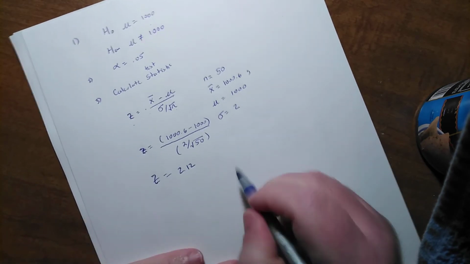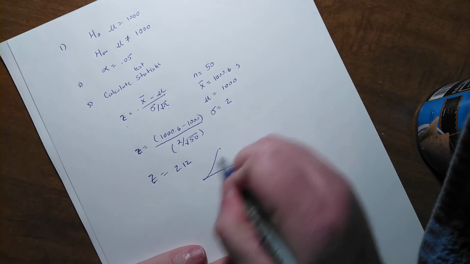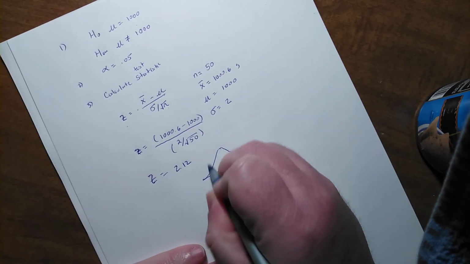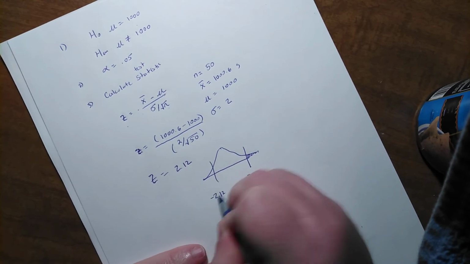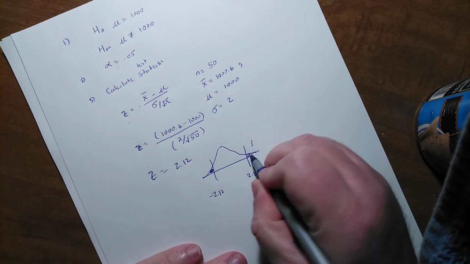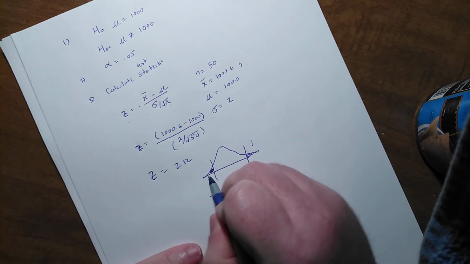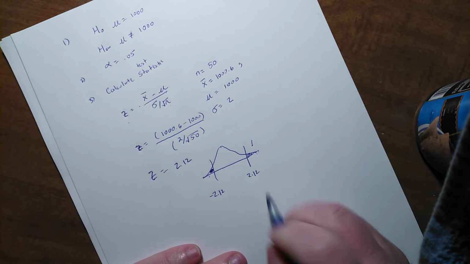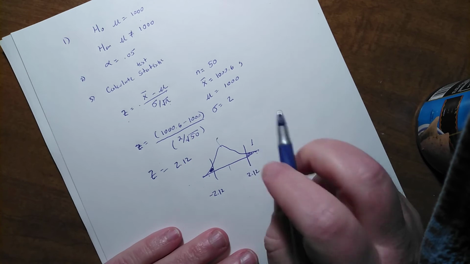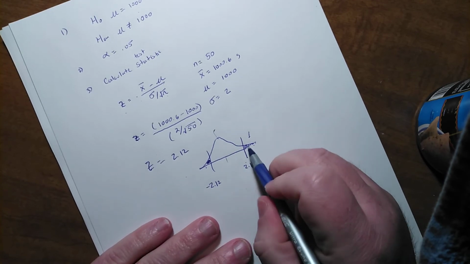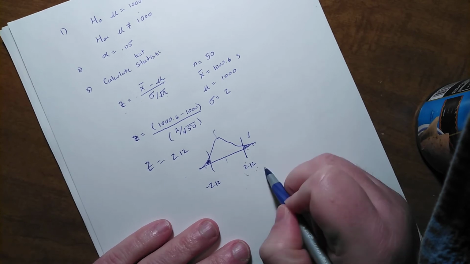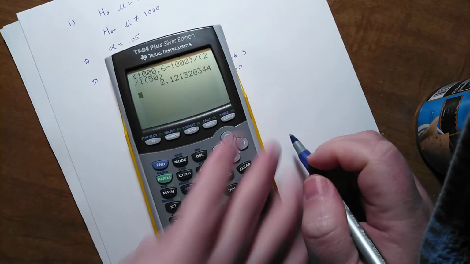Because I'm using a 2-sample test, we have to allow for the fact that we have a probability over here, but because it's a 2-sample test, we also have to allow for a probability over there. So whatever I find for this value here, I'm going to have to double it because I need both of them. This is going back to a Chapter 7 problem, a normal distribution problem. I would like to know what is the probability that is above the z-score of 2.12. So we're going to go back to our calculators.